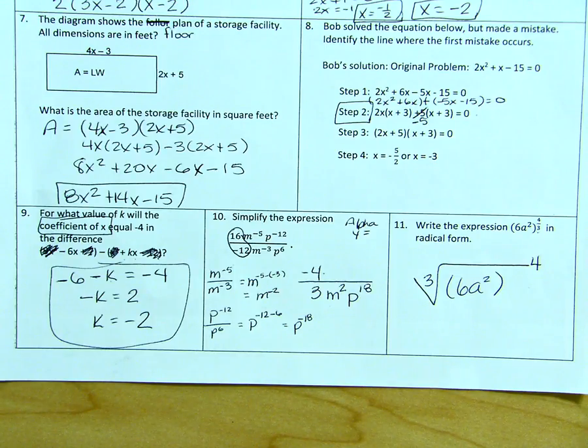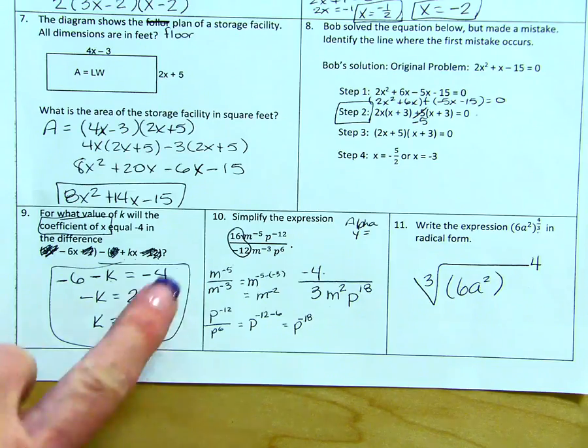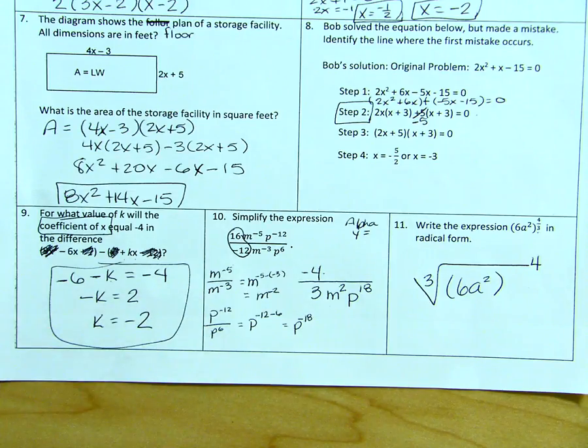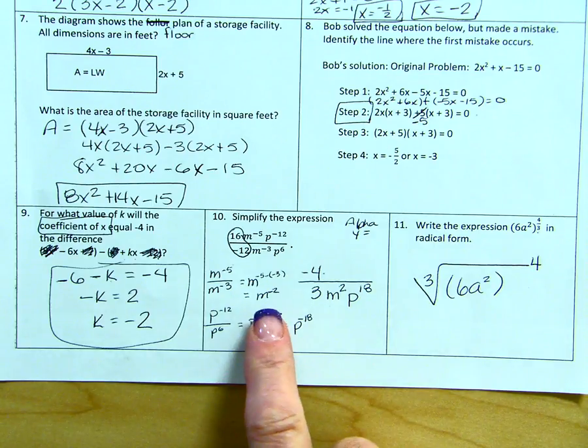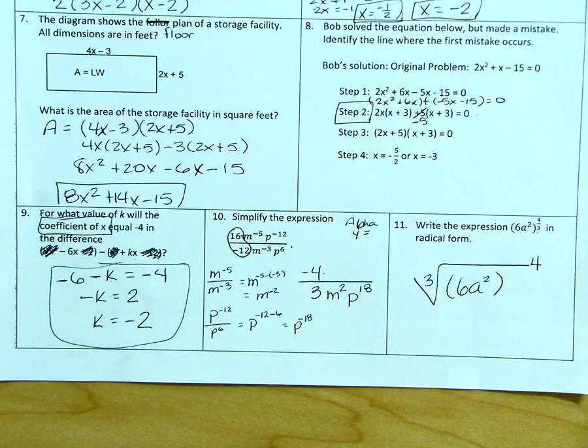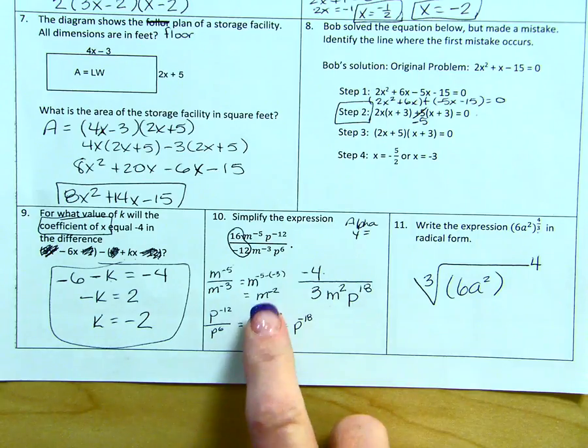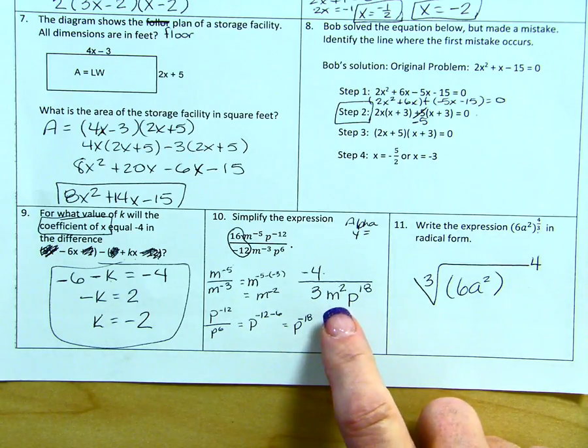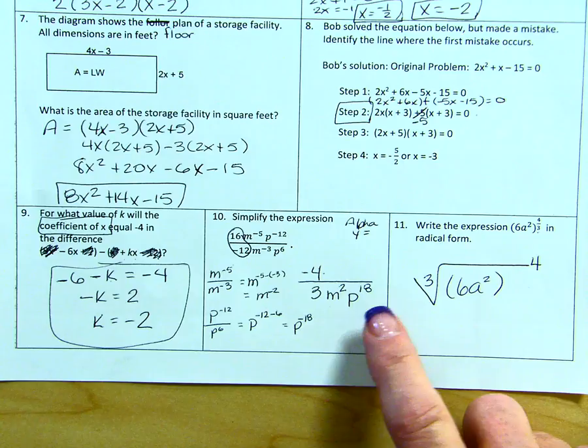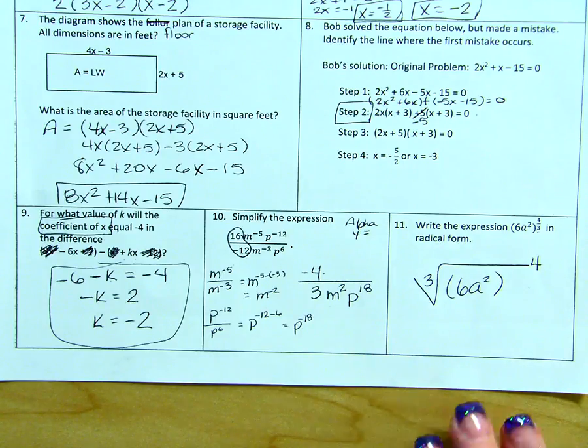In problem number 10, use the calculator and alpha y equals to simplify 16 over negative 12. Then take your like bases, in this case m and p. Apply your laws of exponents. When you are dividing like bases, then you subtract their exponents. So that's how we came up with a negative 2 and a negative 18 respectively for m and p. That negative 2 says to put m squared into the denominator. The negative 18 says to put p to the 18 in the denominator.